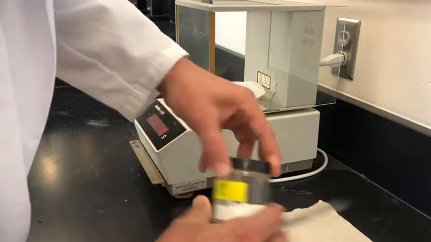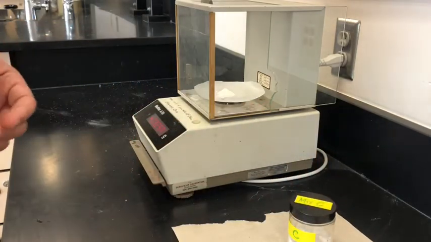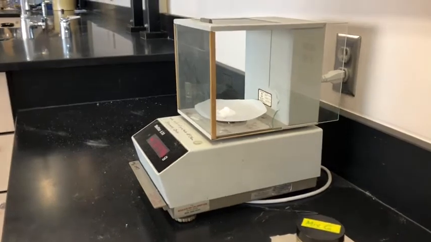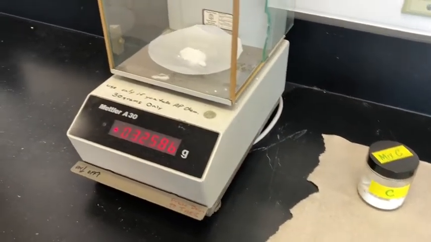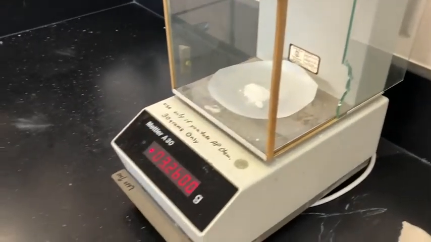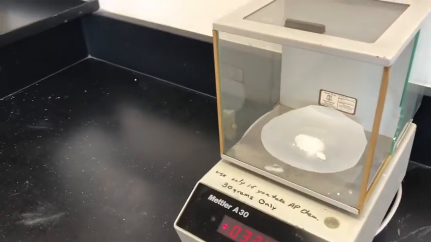All right, and we're going to repeat the procedure. We're going to put this 3 grams of mixture in the crucible, and we're going to heat it up for a couple minutes again.